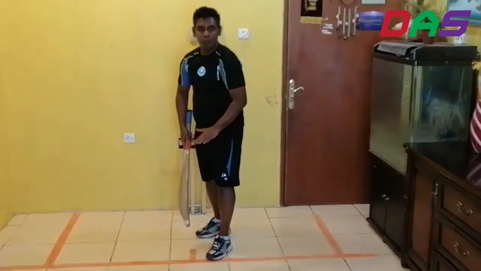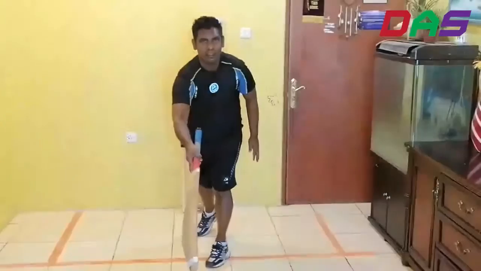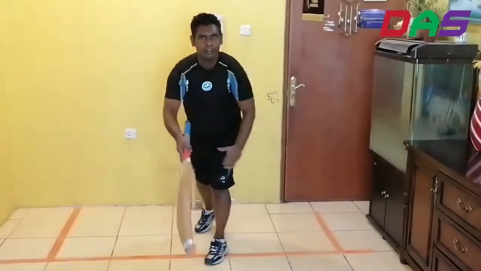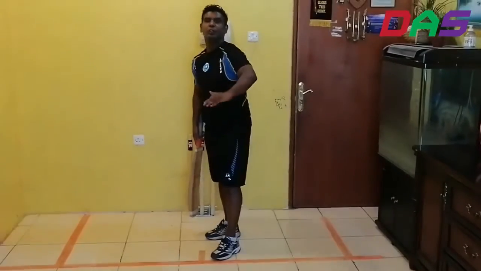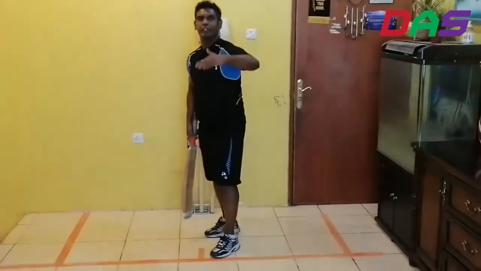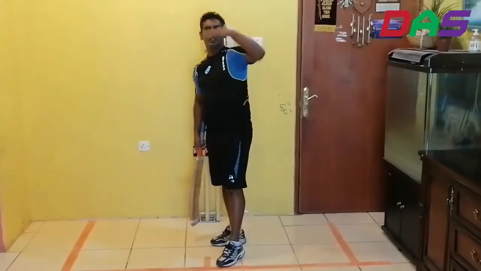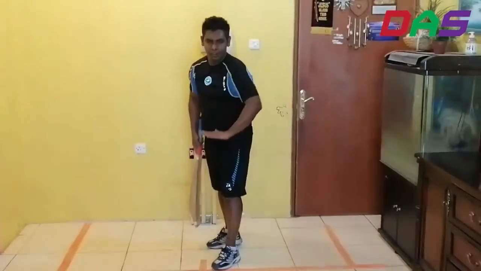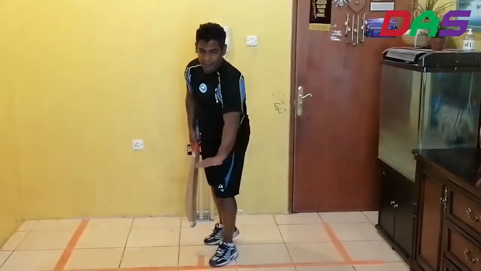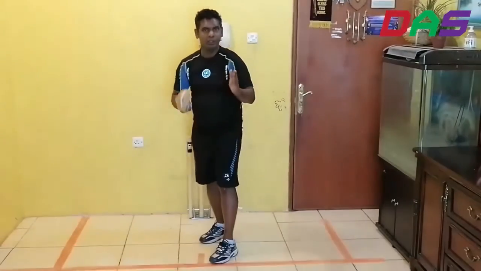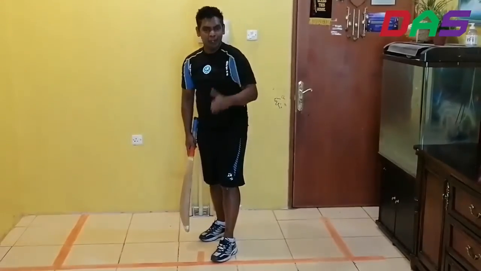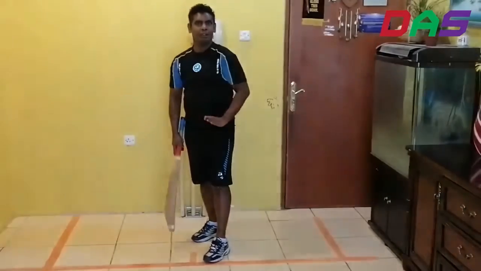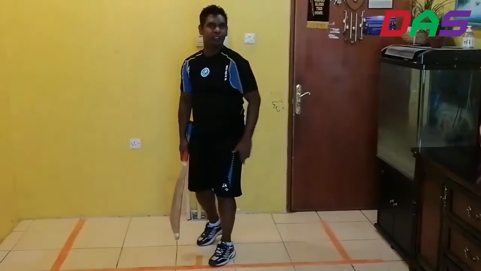If the ball pitches in the middle, in the short pitch, it comes to chest level. If the ball goes a little more, it will come to head level. So you should know how to judge the line and the length. According to the line and length, we will play the proper shots.